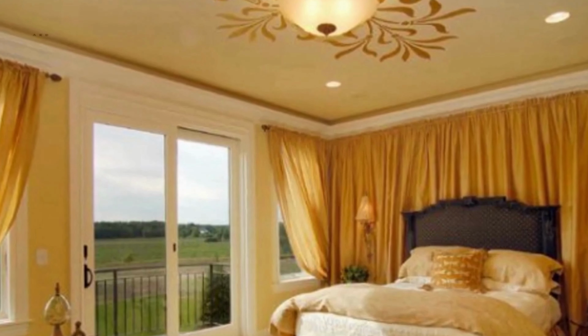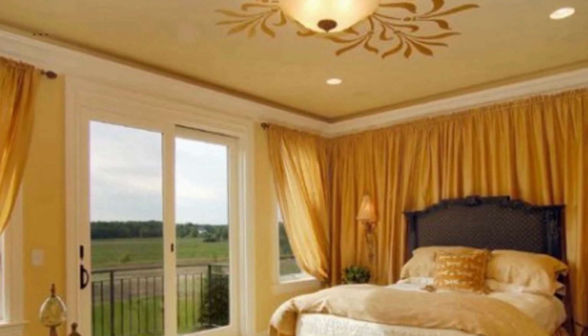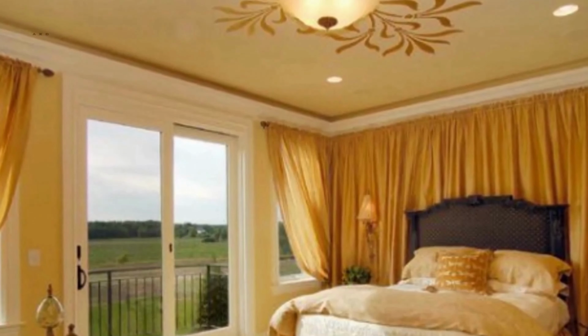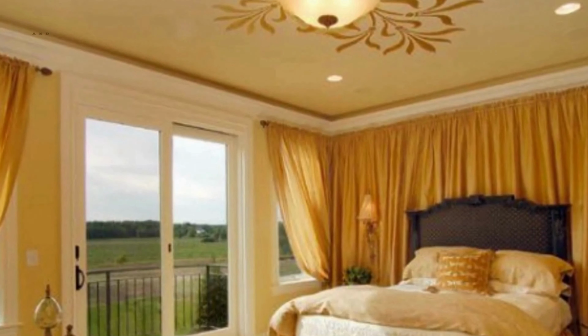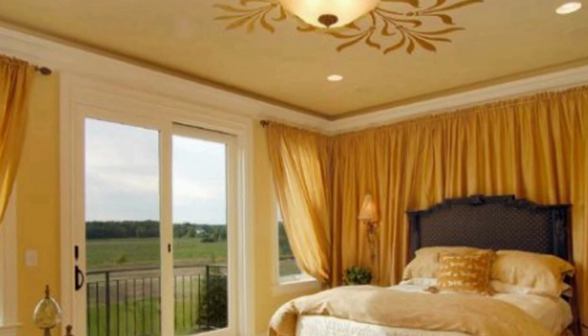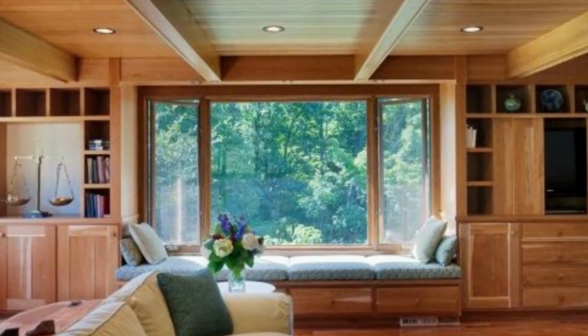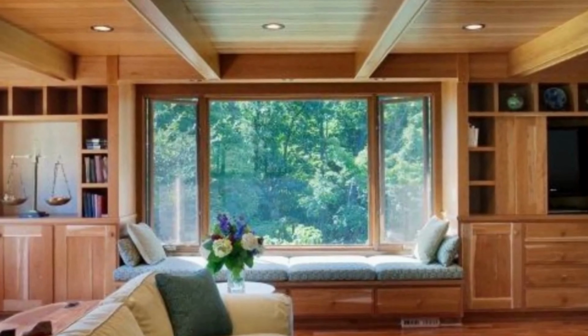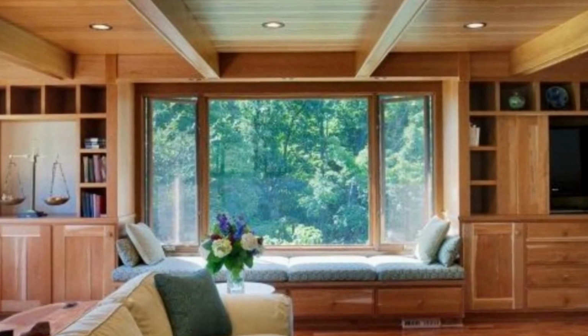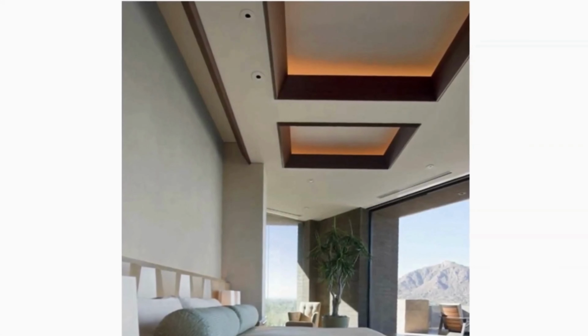If you're looking to make a statement with your ceiling, a pattern ceiling might be the perfect option. Pattern ceilings can be created with a variety of materials such as wallpaper, paint, or even tiles. Pattern ceilings are perfect for adding a pop of color and personality to any room.